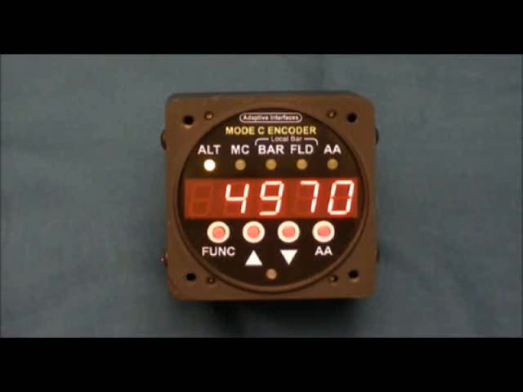Any value that's entered into the instrument needs to have the Enter button pressed in order for the instrument to actually save and retain that value. So let's kind of go through this a little bit. Like I said, we're in the main function right now, and we happen to be at 4,970 feet.